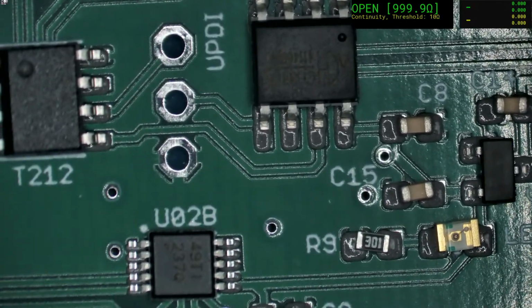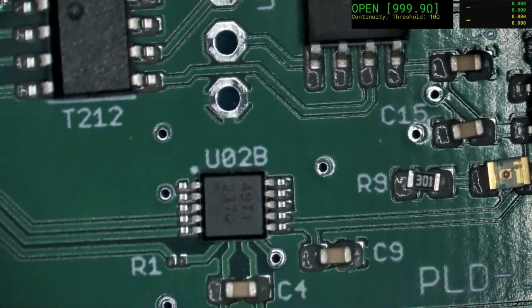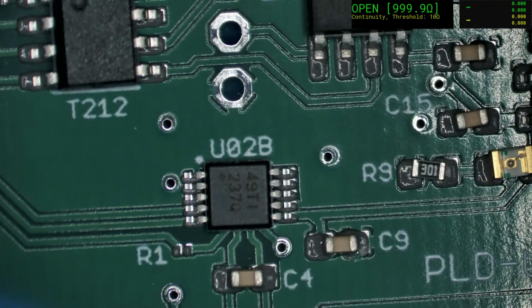Yeah, so like that there drifted too far. Those ones will all pull in. This one's too far out.